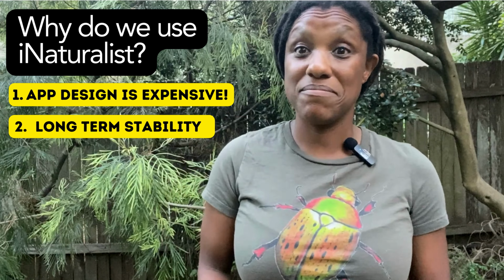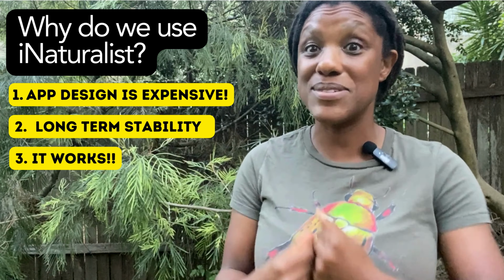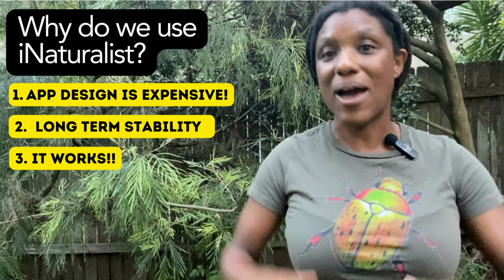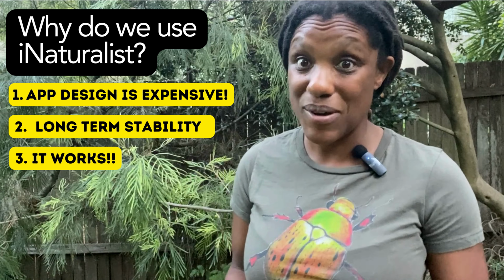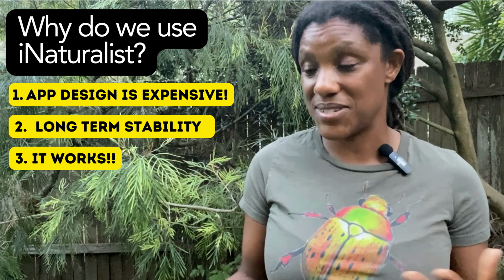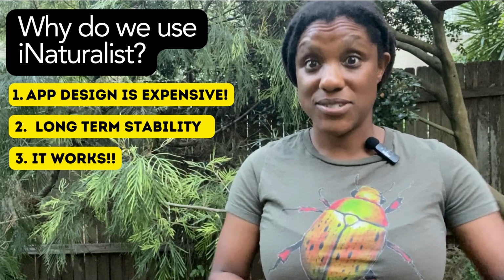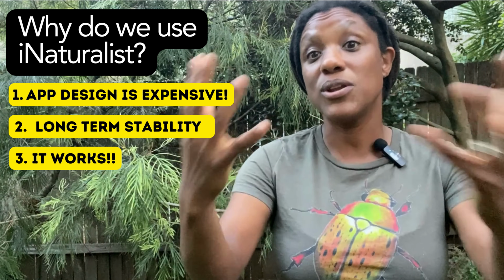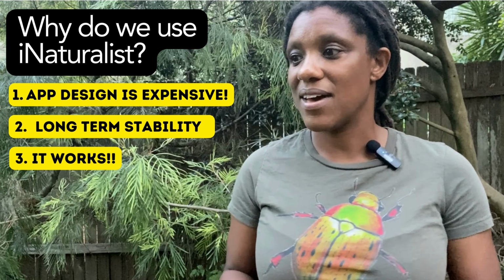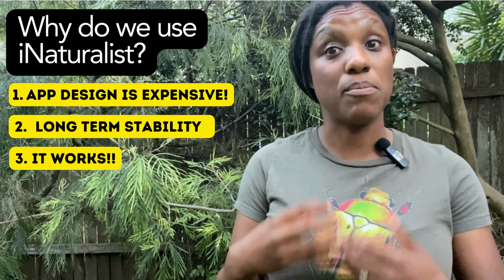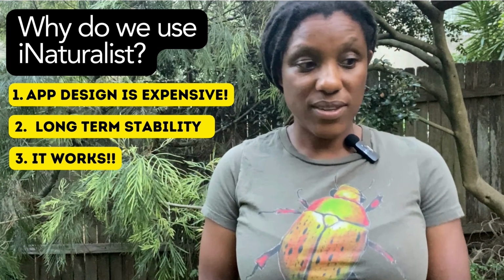The third reason, it works really well. It's a great app. I use it myself just when I'm out and about and I see interesting plants or interesting animals. It's a great way to start engaging with biodiversity. The interface is relatively straightforward. It's also a great way to start learning about the biodiversity in your local area. It's a really good app. I really like it, and I think that it makes the Christmas Beetle project possible. So those are our reasons for using iNaturalist.